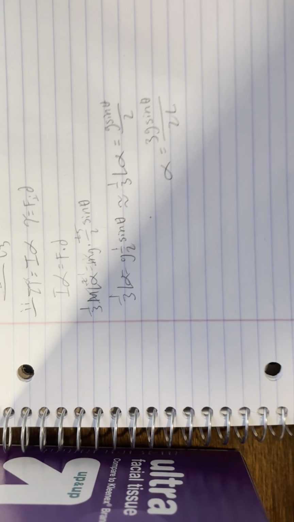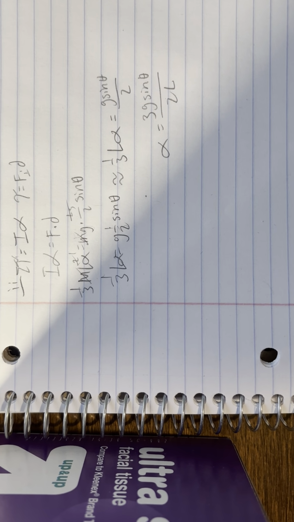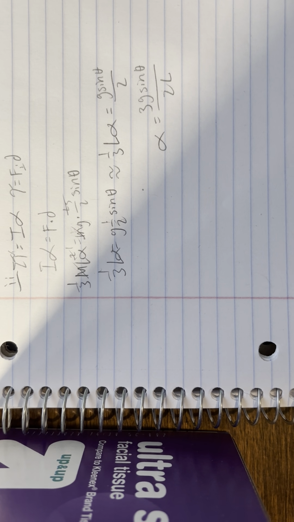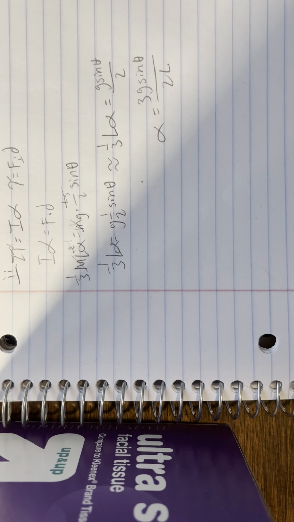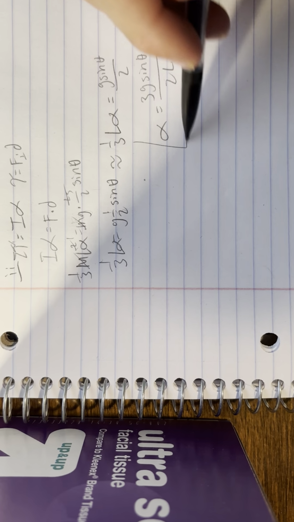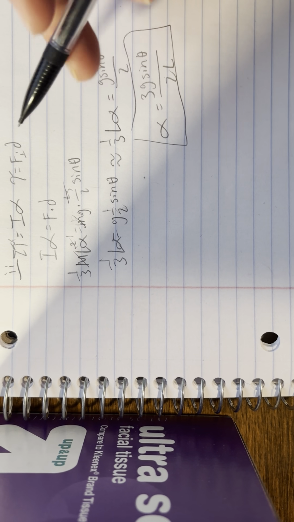And this is pretty much 1/3 L alpha equals g sine theta over 2. You're solving for alpha here. So you get g sine theta over 2L times 3 equals alpha. You get that. And yeah, that's the same answer that they got. So yeah, that works.